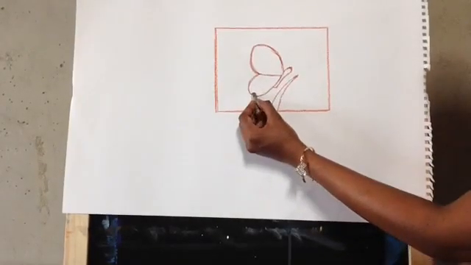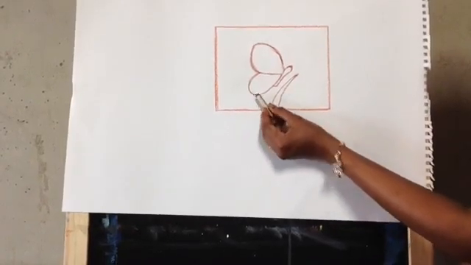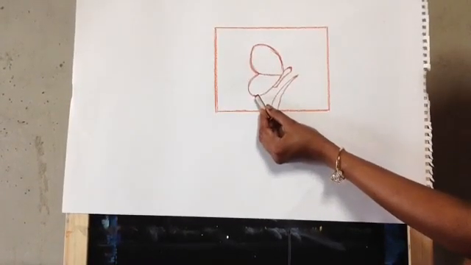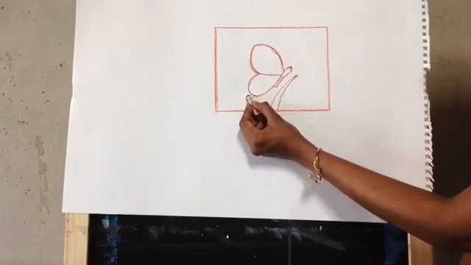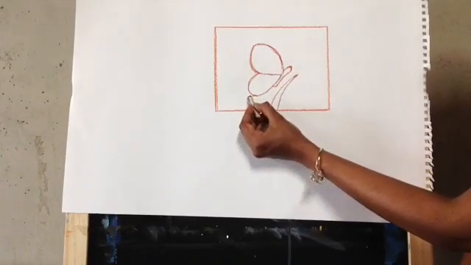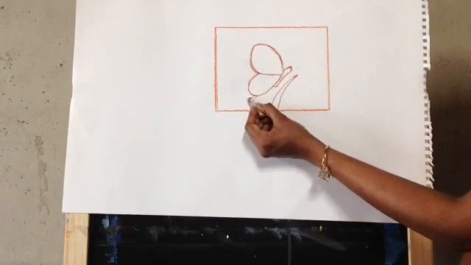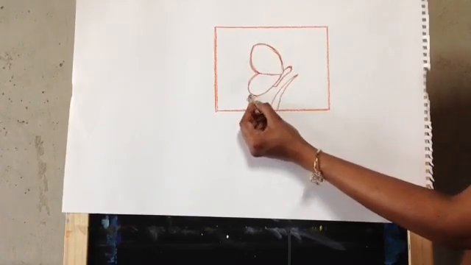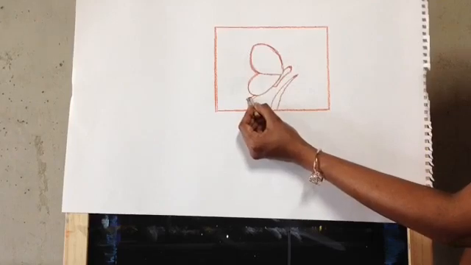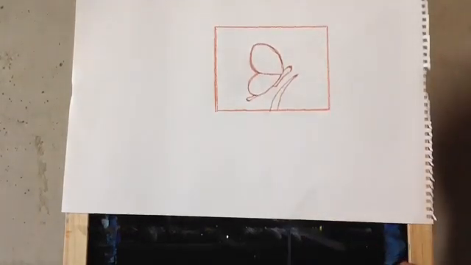Okay, at the very end here, at the end of the wing, we are going to make a tiny little blob, a narrow one with a curvy end.